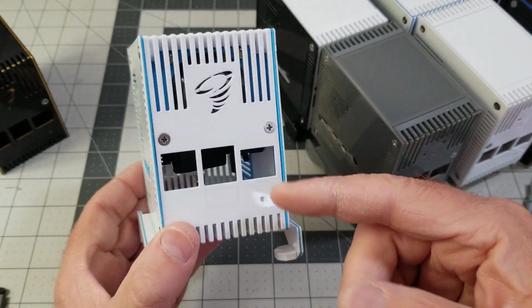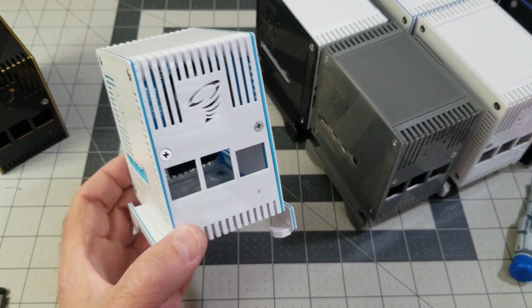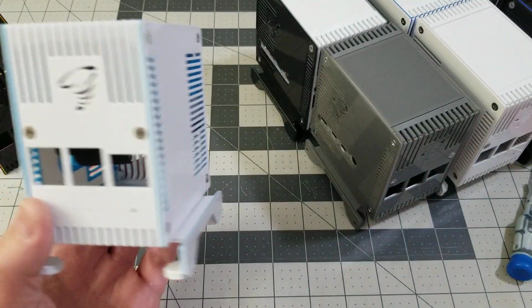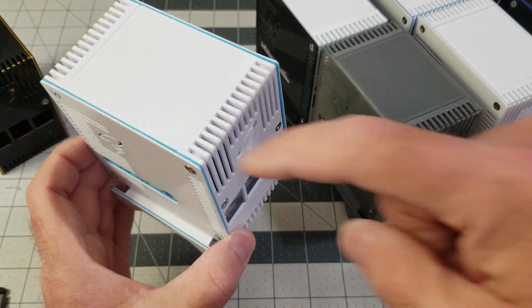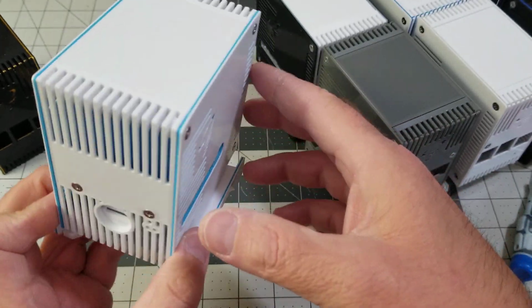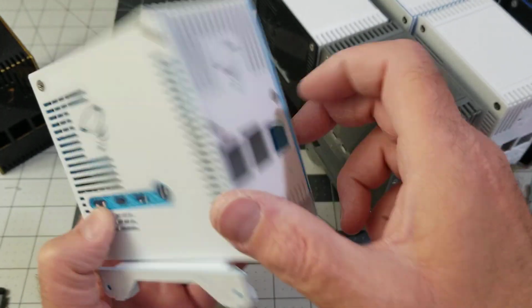So this one is white with just the blue stripes, but I was almost out. This is actually the same blue as this, but I was almost out of this blue, so I didn't have enough to do the stripe that would go across here and the blue background on this side. But the internal parts are mostly that blue, but it's got a little bit of black too.